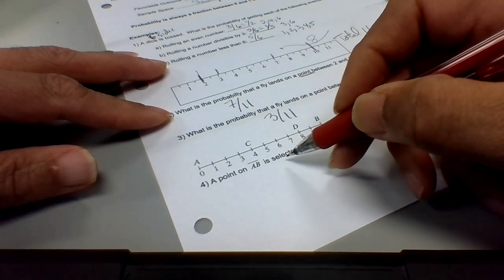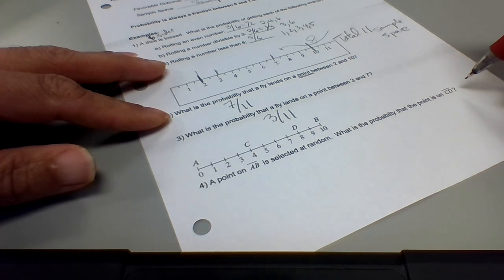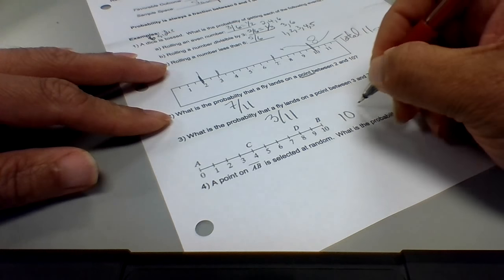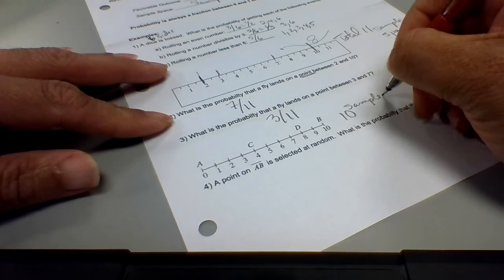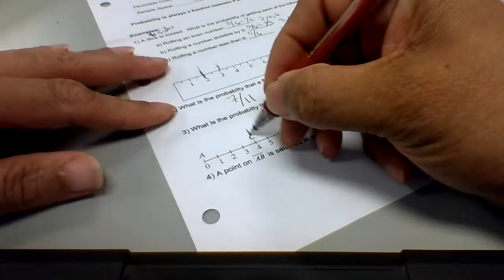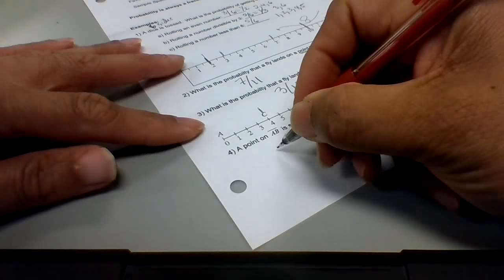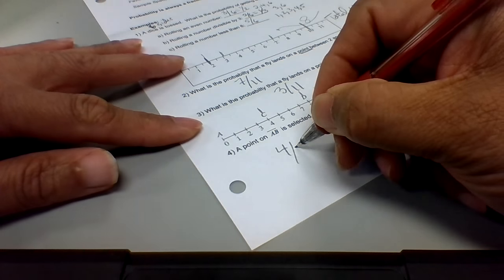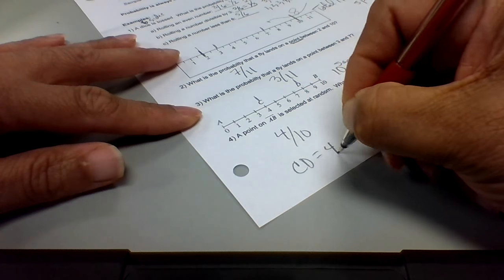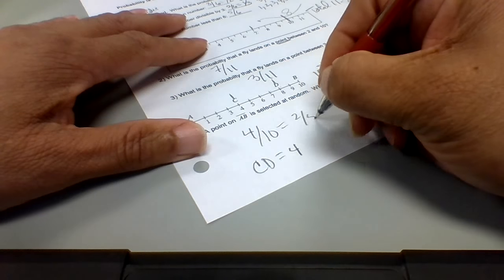A point on AB is selected at random. What is the probability that the point is on CD? All right, so your total sample space is 10. And CD, from C to D, 1, 2, 3, 4. So 4 out of 10. CD is equal to 4. So 4 out of 10 gives you 2 out of 5.